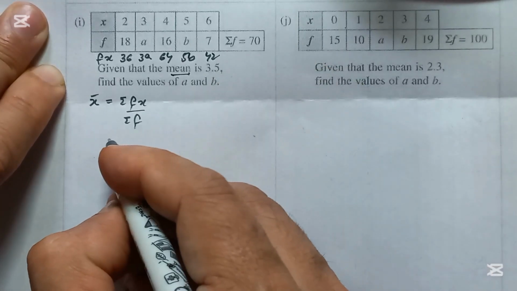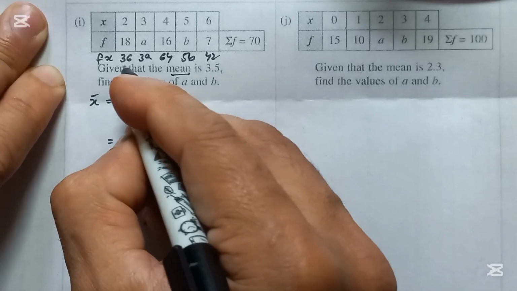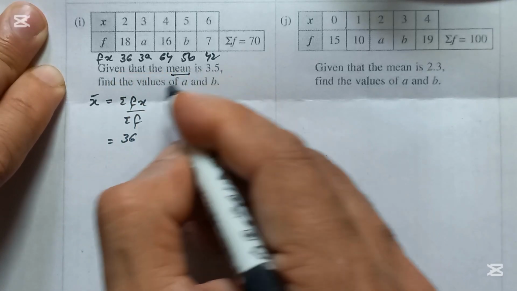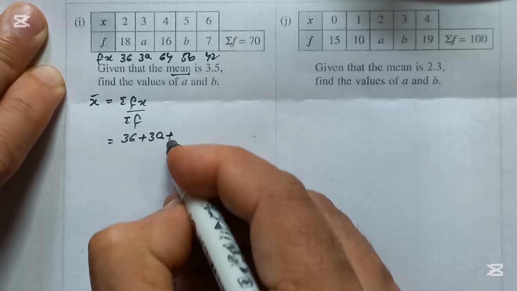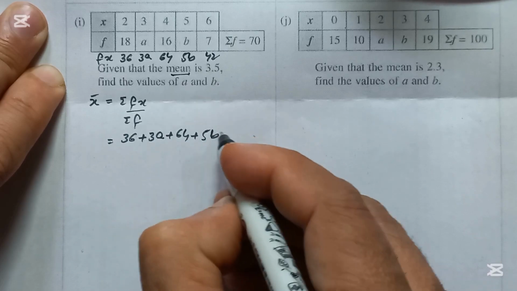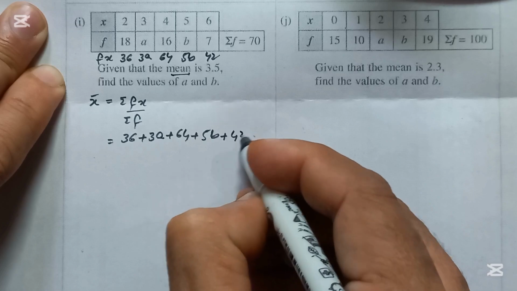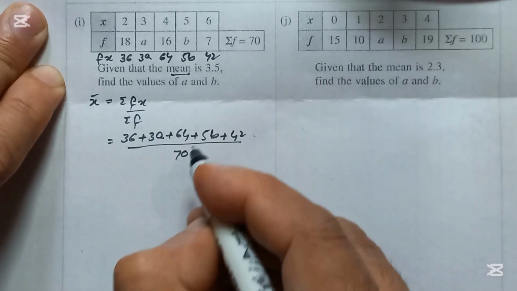And we will put the values in this formula. This will become 36. All these values are of summation f. So 36 plus 3a plus 64 plus 5b plus 42 over summation f, that is 70.